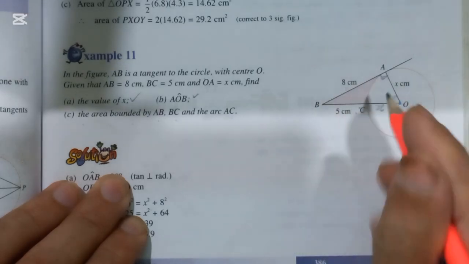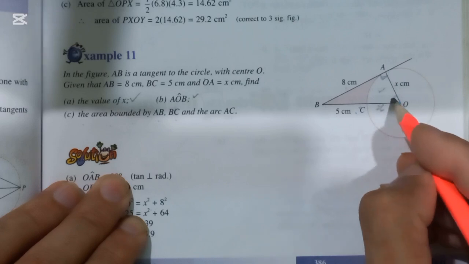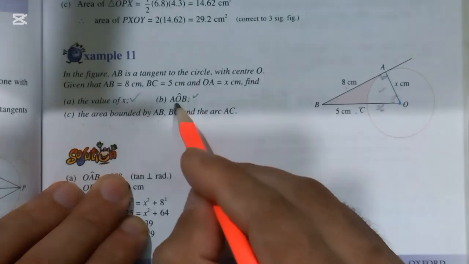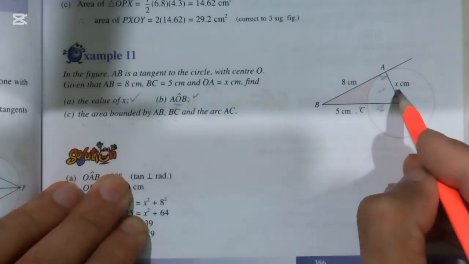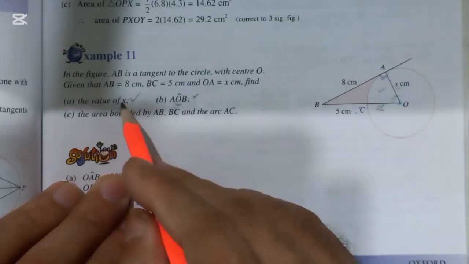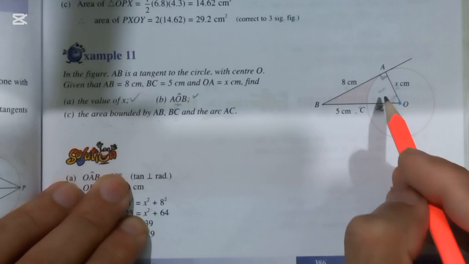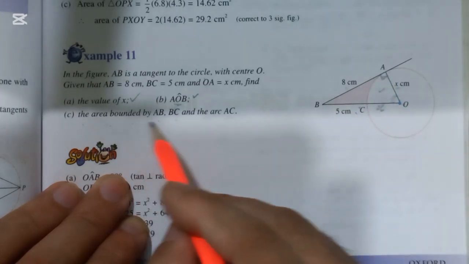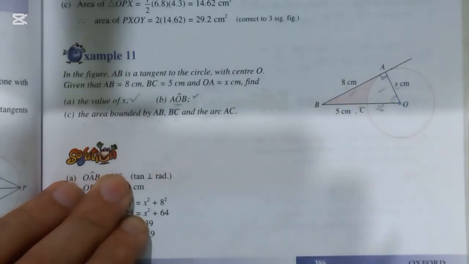Then we will find the area of the unshaded portion, that is a sector, that will be equal to theta over 360 into pi r square. Theta is already done. R is X. X is also done. So find the area of the sector. Then subtract this area of the sector from the area of the triangle, will give you the answer of the shaded portion. So do it now.